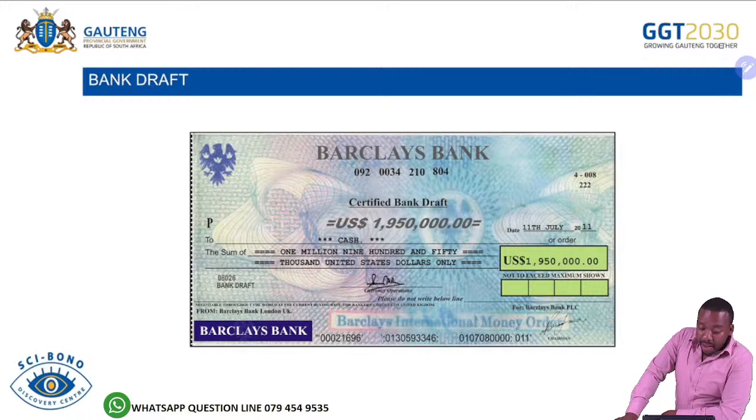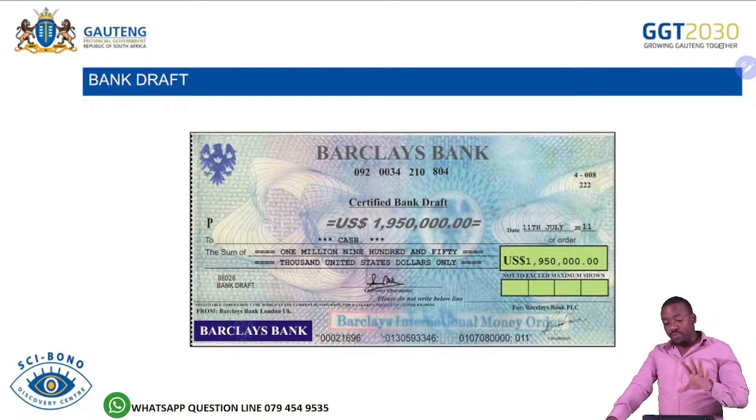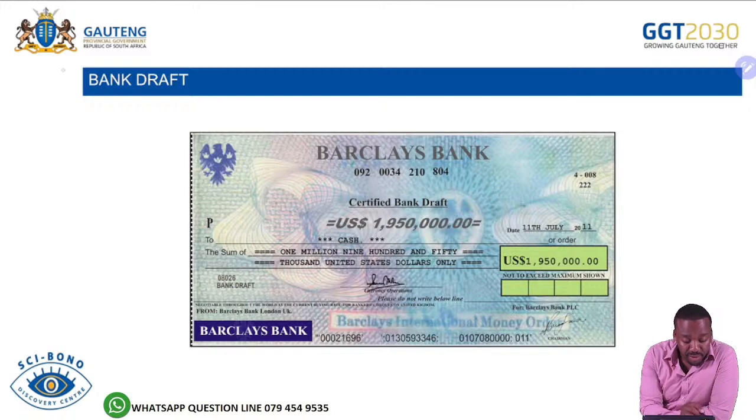Then we have a bank draft, right? This is sort of like a check. Obviously, the bank name will be there, an amount will be there, the sum of the amount will be there, the signatures will be there, who it is from, where it is going. So try to zoom this picture that I have there so that you can check what is going on. So a bank draft will be payment number 3.